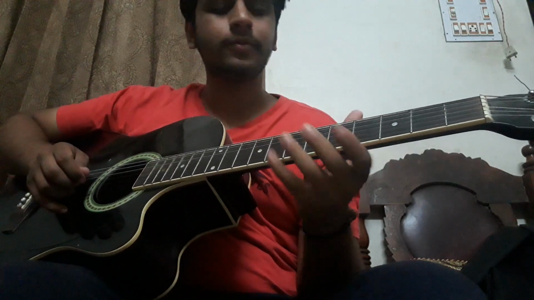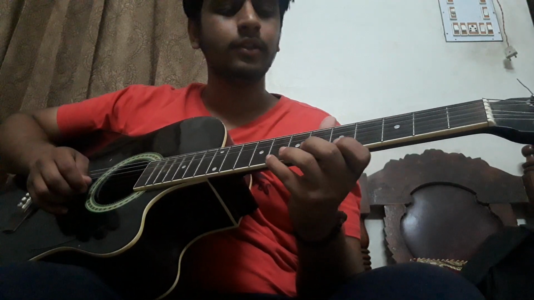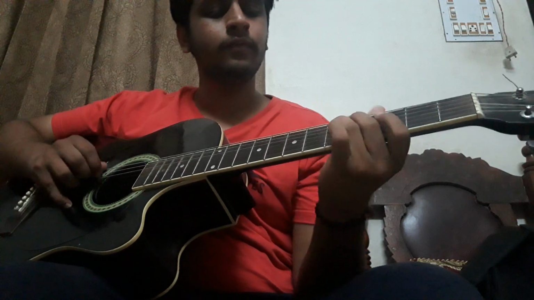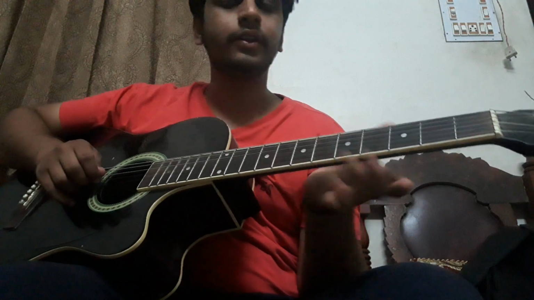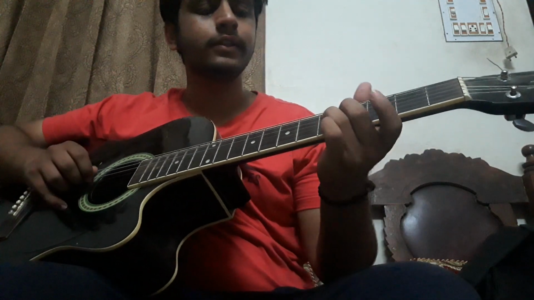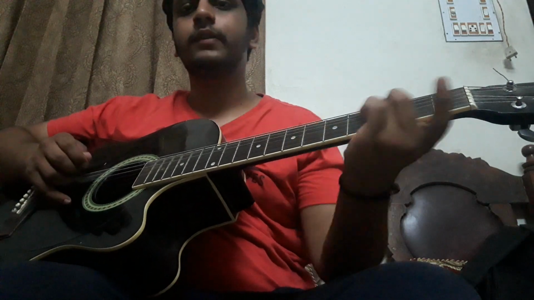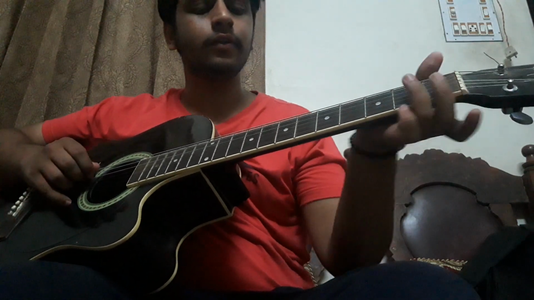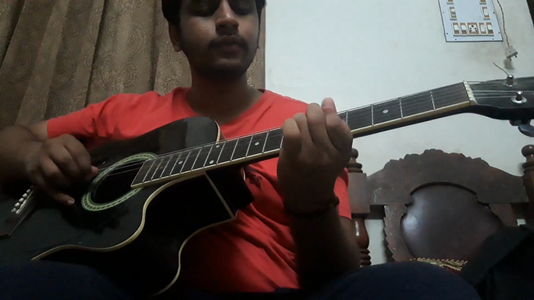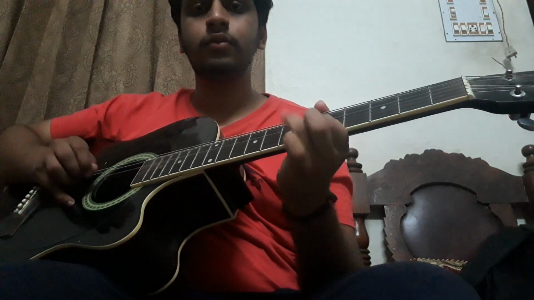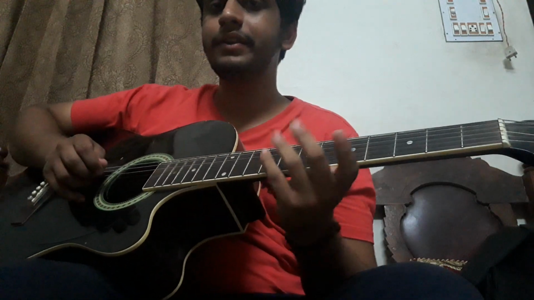Hammer-ons and pull-offs are great. Slides are also important. Slides from the targeted note like this, and slides from nowhere. You can come from nowhere and slide on the pentatonics like this, or you can come from the 5th note. And now you can use the bends.